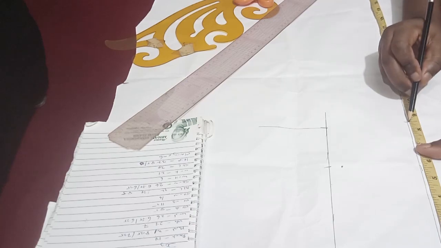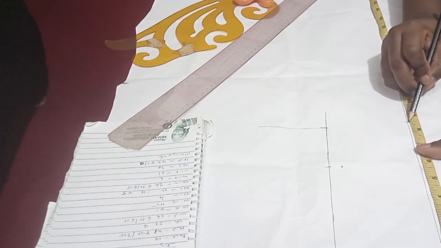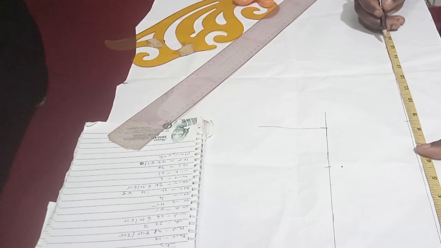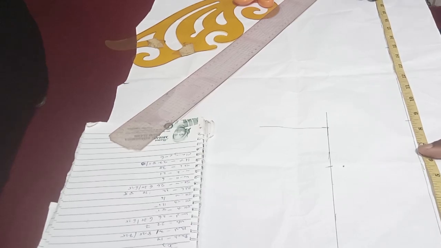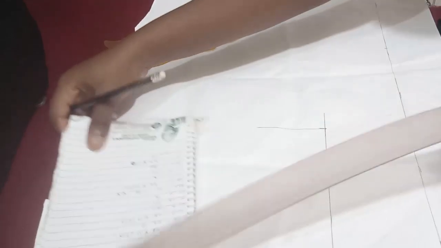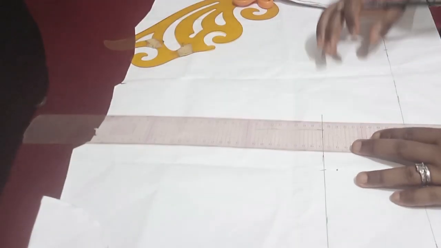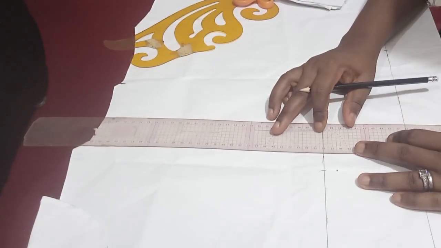So my shoulder to bust is 8.5, my back half length 15, and the full length is 22. But because I've taken 1 as my bust dart, it is going to be 21. I'm going to extend the lines.